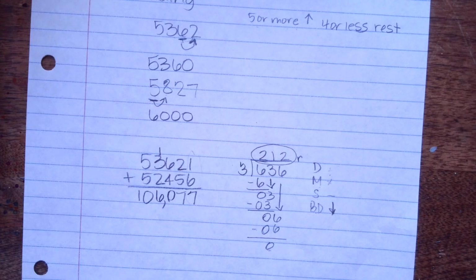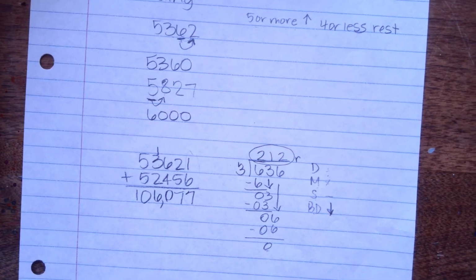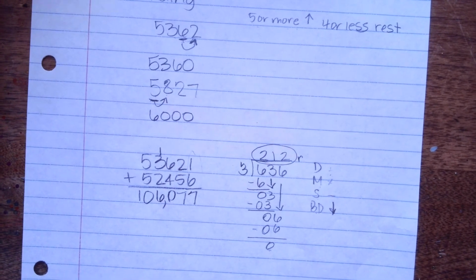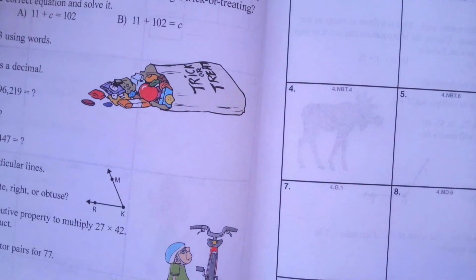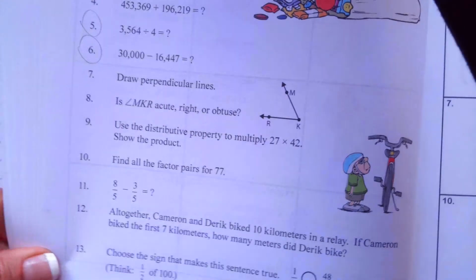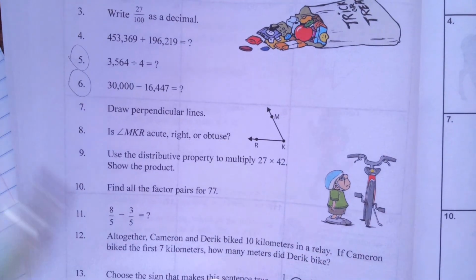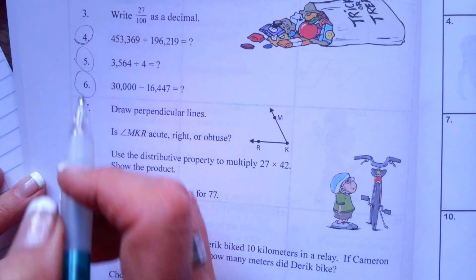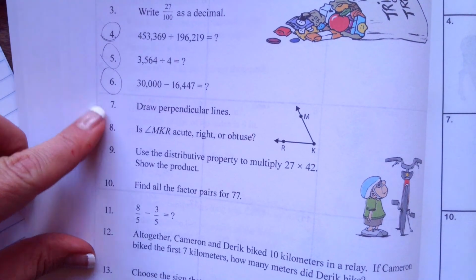So those are the ones that I would like you to do. I gave Mom some of the pages that are circled, and an example is like on page 12. You're going to do number 4, 5, 6.